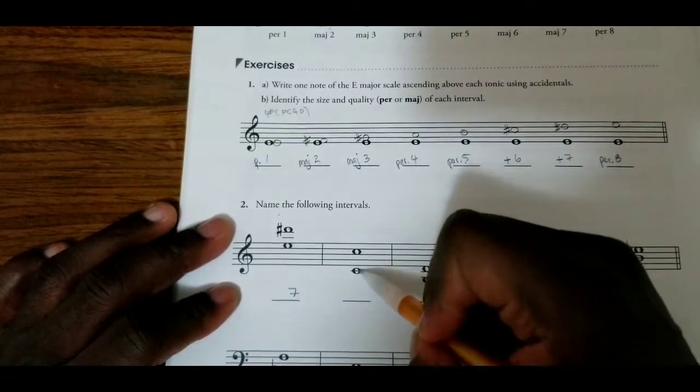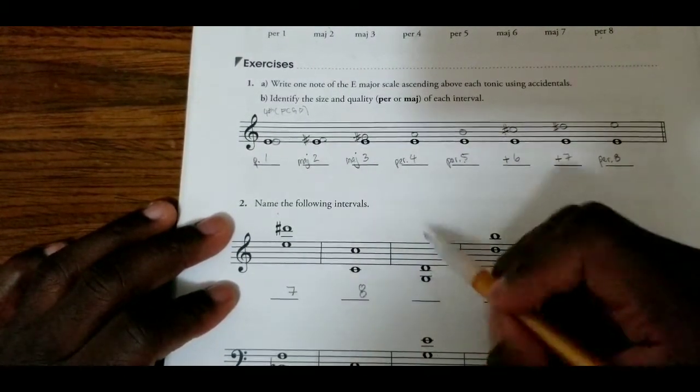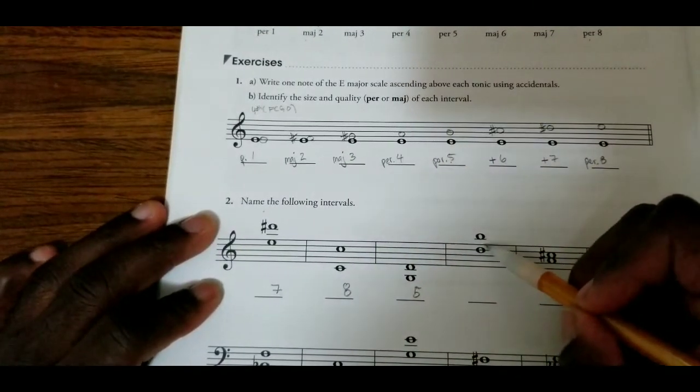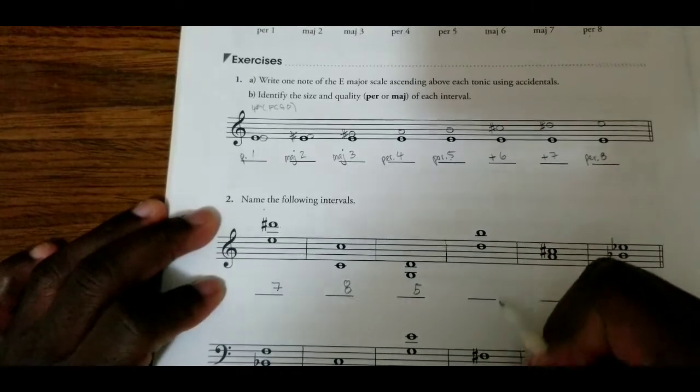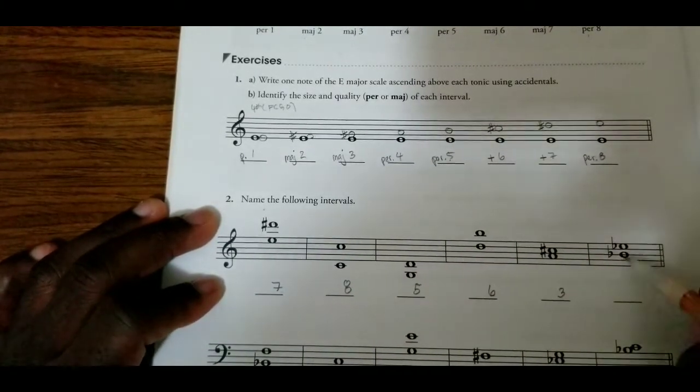This one here from C to C is an octave, so I'm going to draw an 8. This here is a 5th. 1, 2, 3, 4, 5, 6, so that would be a 6th. This would be a 3rd, and then this would be a 4th.